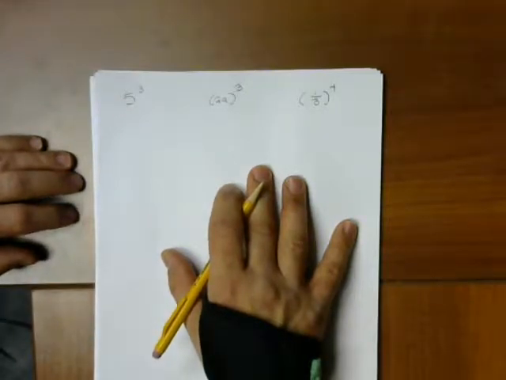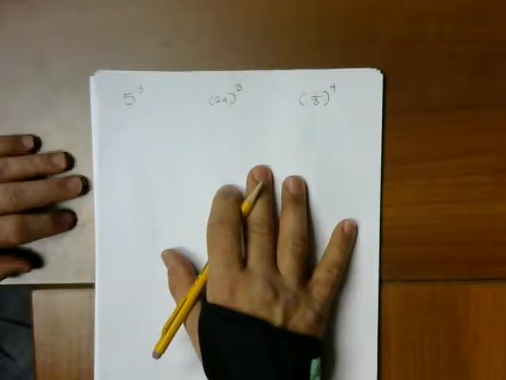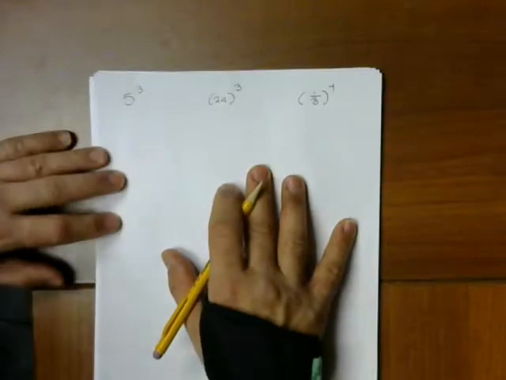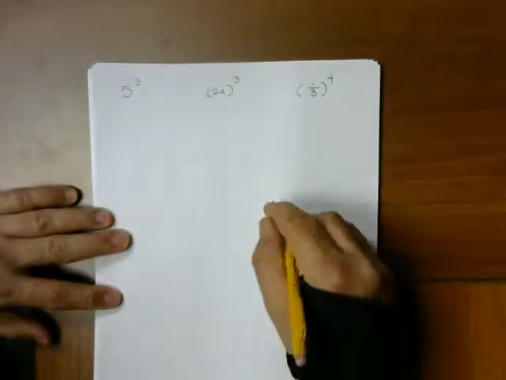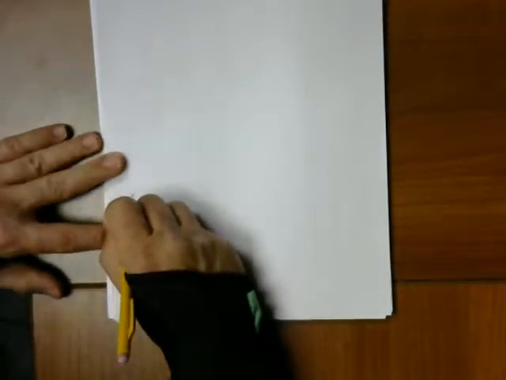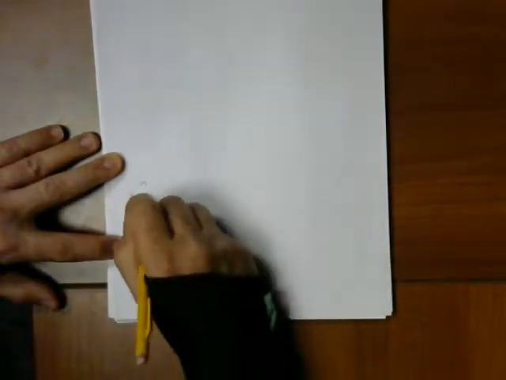Okay, so exponents. Let's try not to be scared of them by remembering what they mean. If I have any number to an integer power, let's say x to the power n, what does that mean?